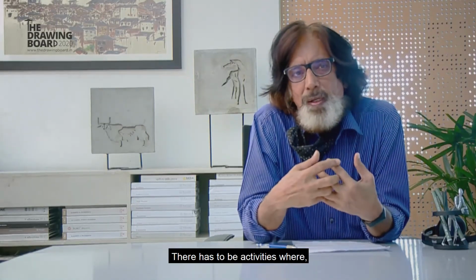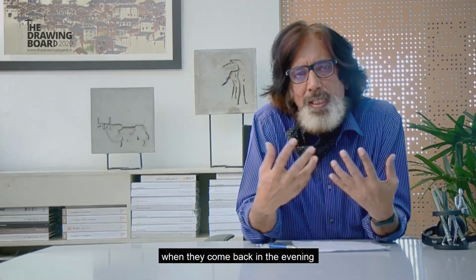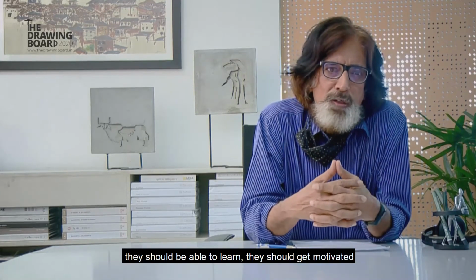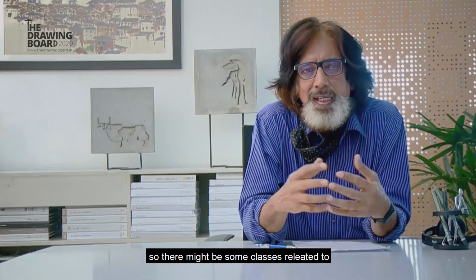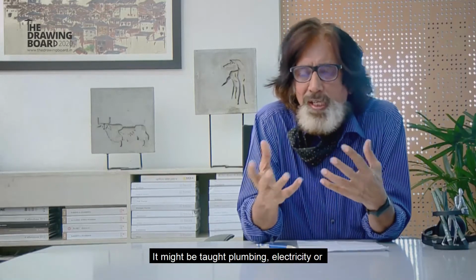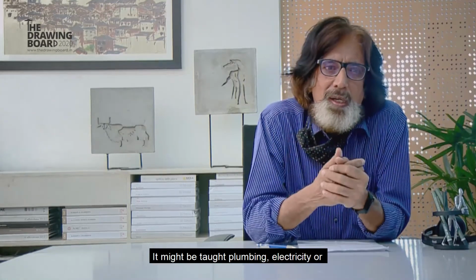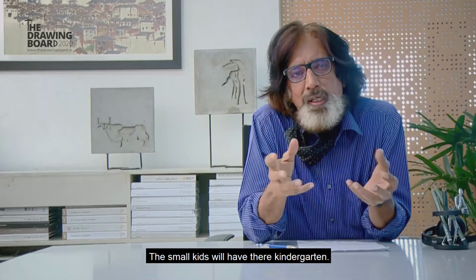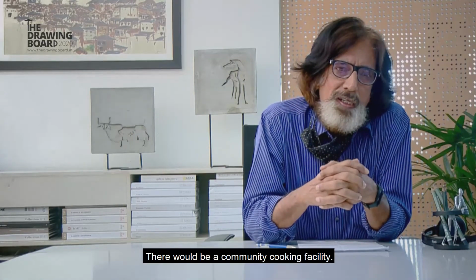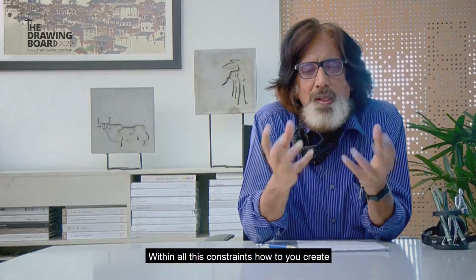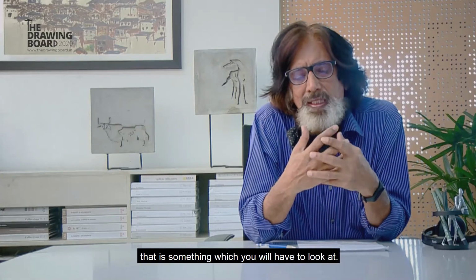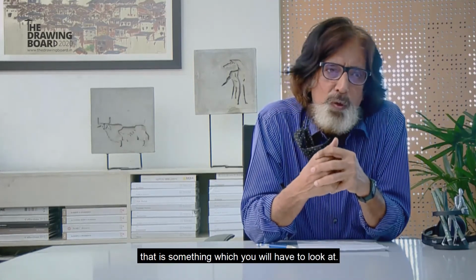There has to be activities where when they come back in the evening, they should be able to learn, they should get motivated. So there might be some classes related to, they might be taught plumbing, electricity, or even computers. The small kids will have their kindergartens. There would be a community cooking facility. So how do you, within all these constraints, how do you create a happy community? That's something which you'll have to look at.